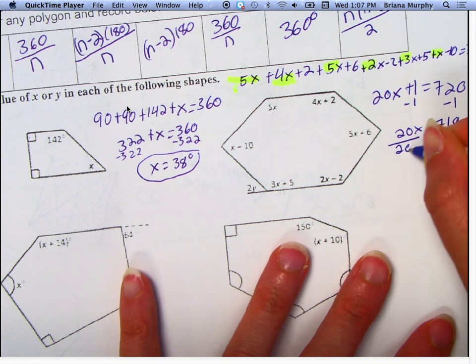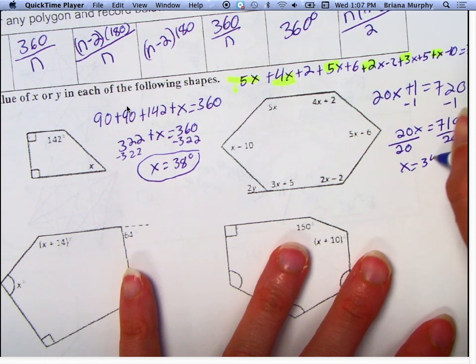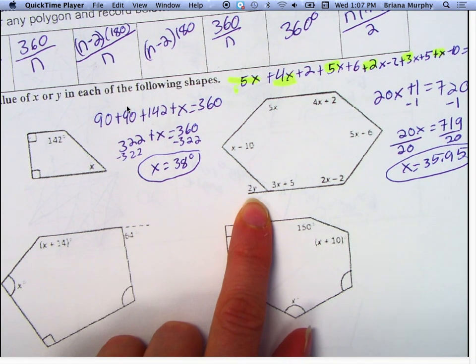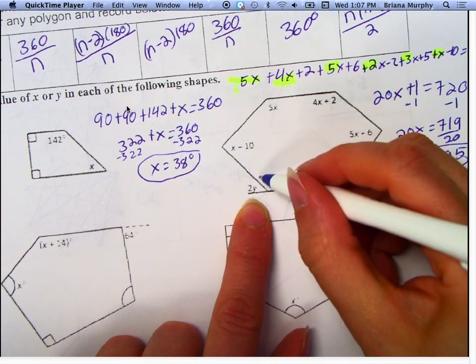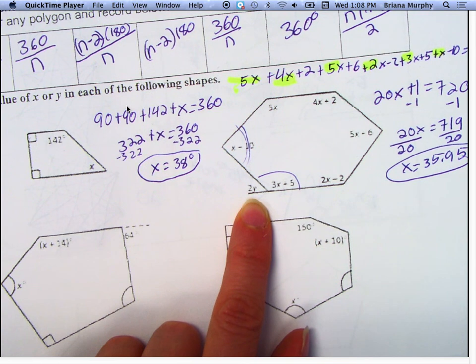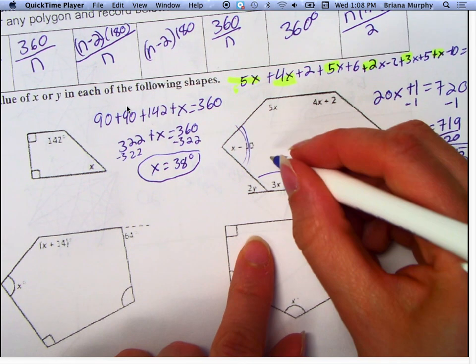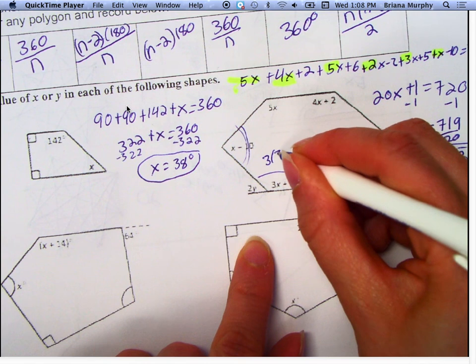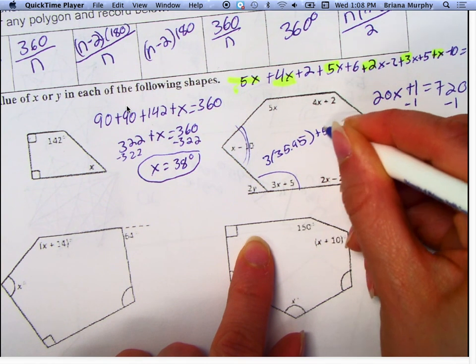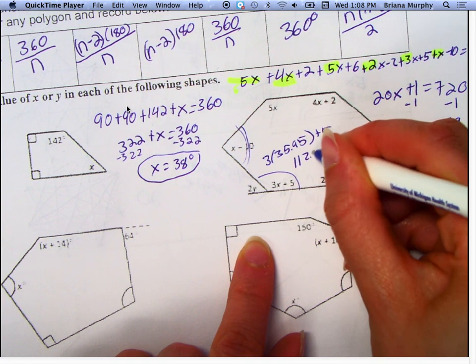Divide both sides by 20, and our x equals 35.95. But I'm not done yet, right? Because I've got that y right there. Do you guys see how this is not a regular hexagon, meaning the inside angles are not all equal? We agree that this cannot be the same as this angle right here, right? So we're going to have to plug this in. 3 times 35.95 plus 5 gives me 112.85.